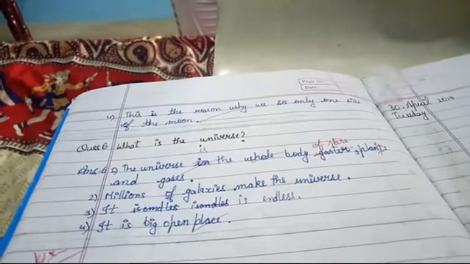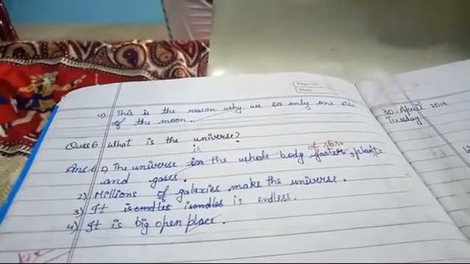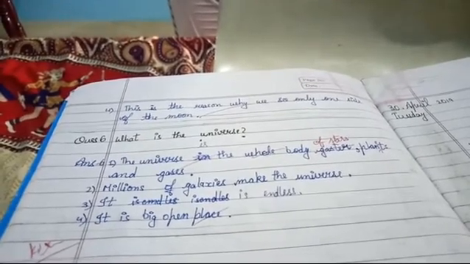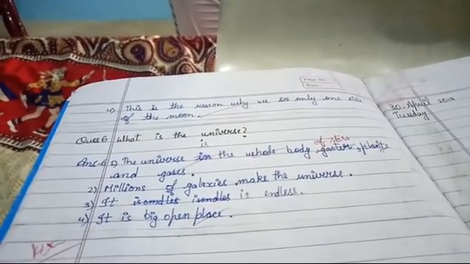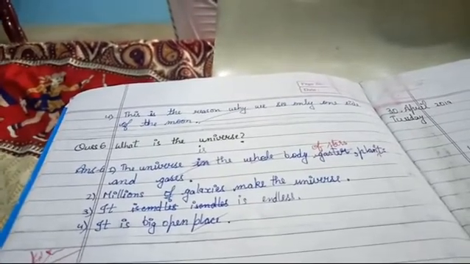It is endless. और ये कभी समाप्त नहीं होता है. It is a big open place.